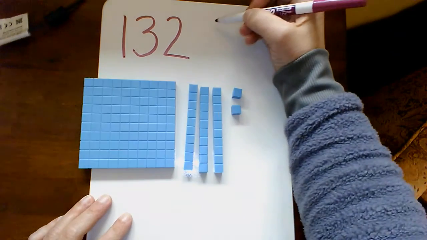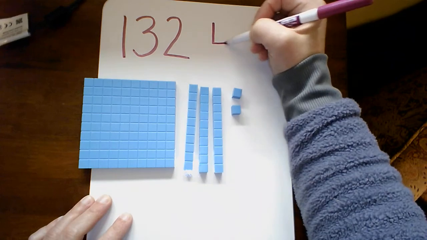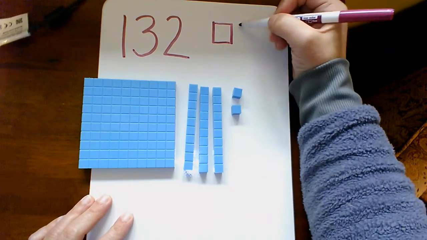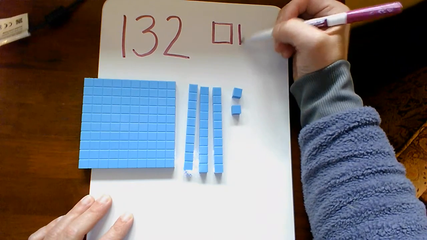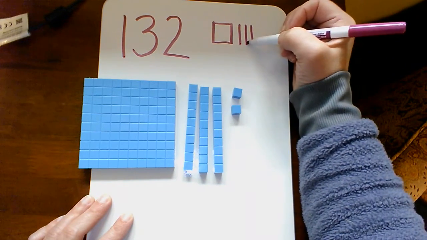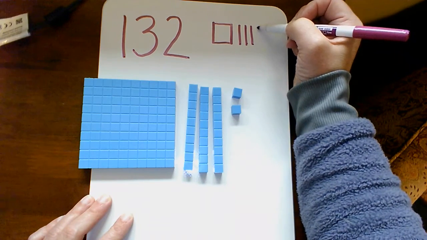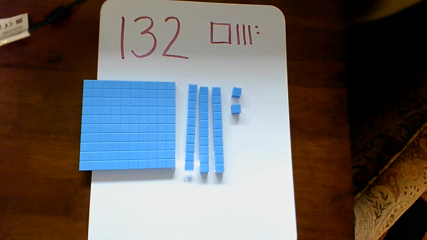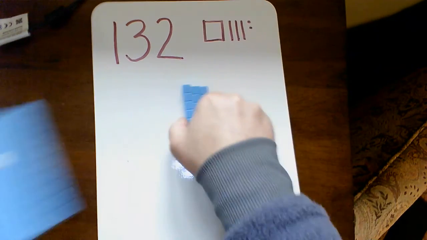Okay, there's my 132. Now I have to draw that. To draw the 100, just draw a square. My 100, my tens, 10, 20, 30. So 100, 110, 120, 130, 131, 132. Okay, let's practice another one.